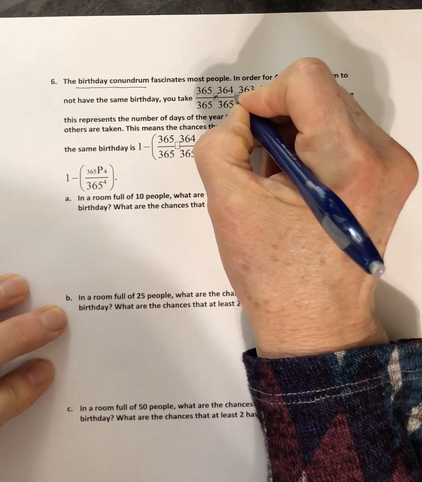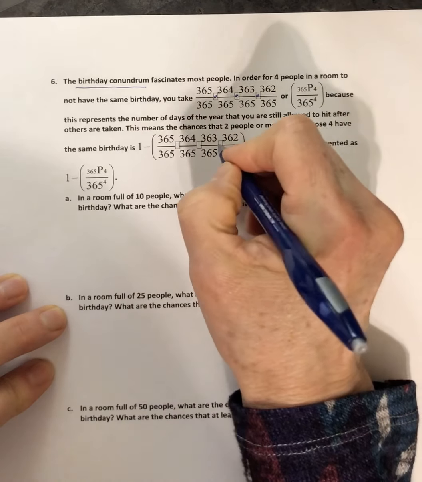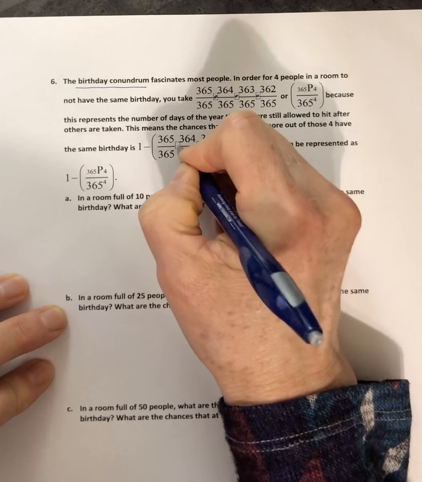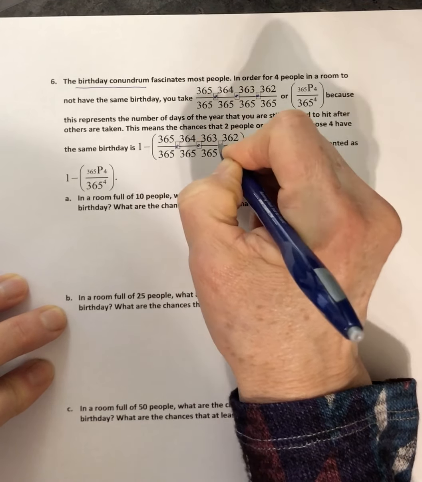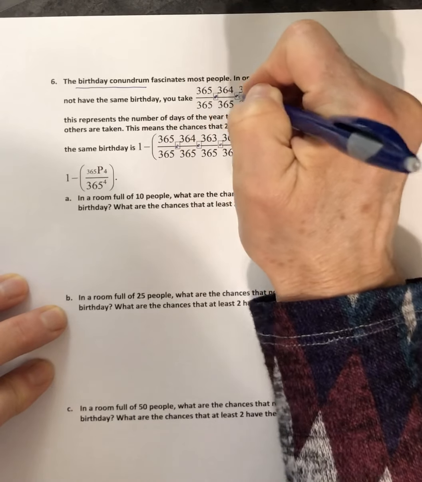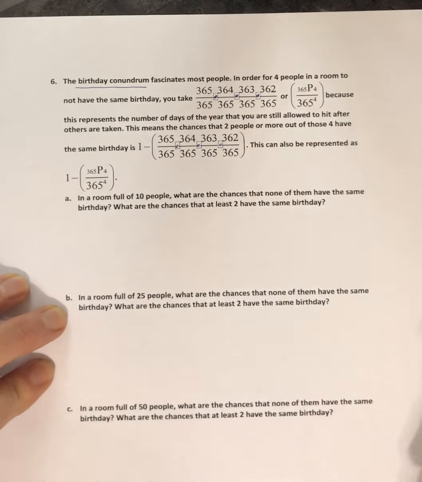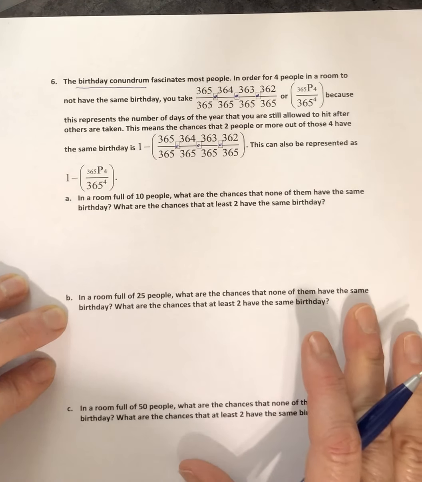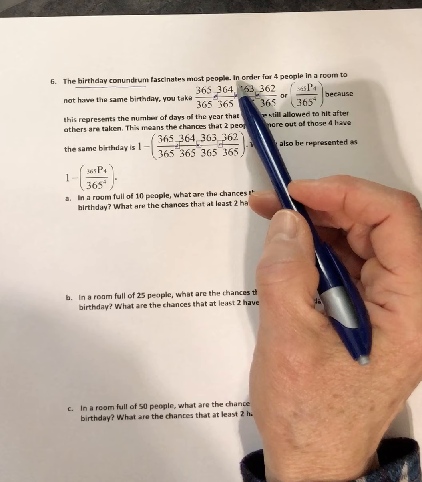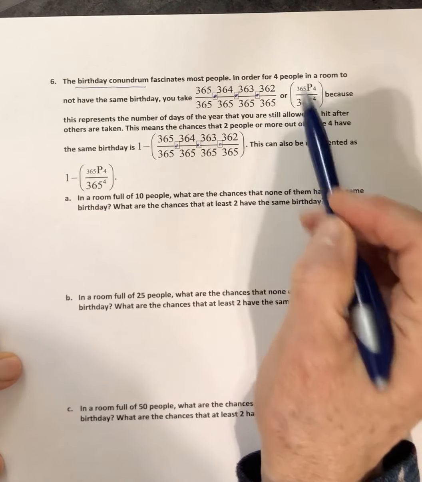I'm seeing some little boxes here. There was a translation error, I think, in my computer and my printer. Those little boxes should be times dots. Okay, so we'll fix that anyway. So we're going to look at this example.